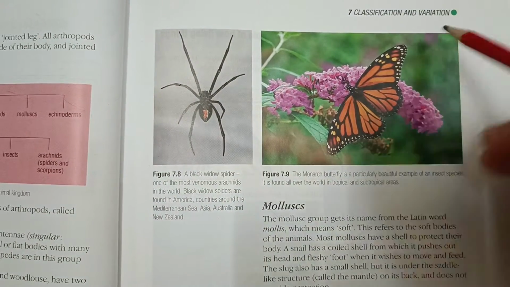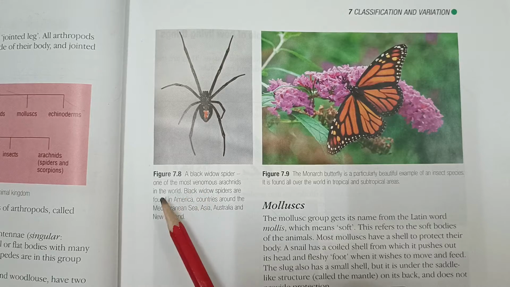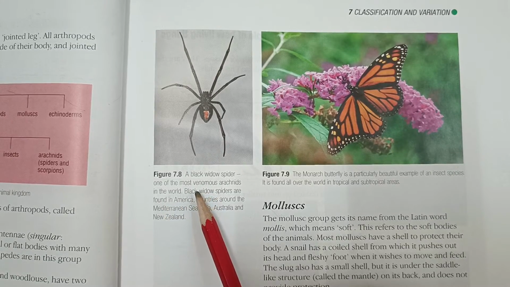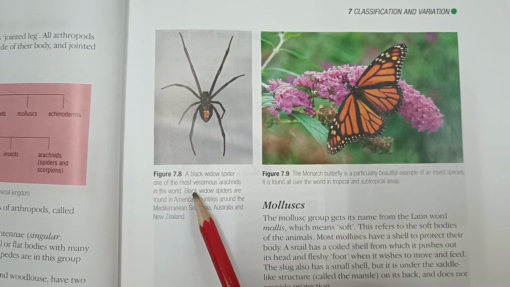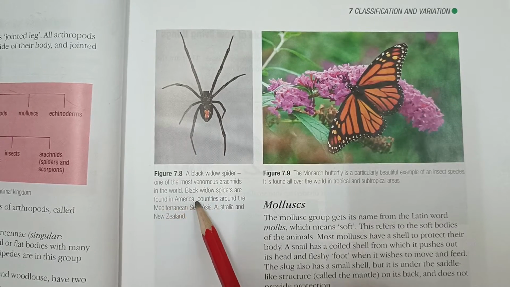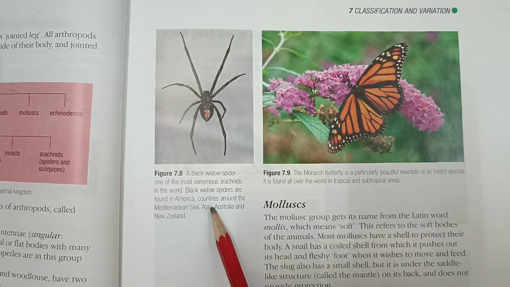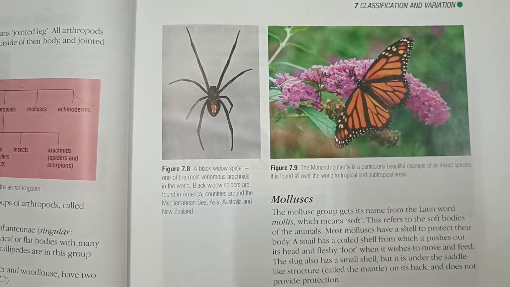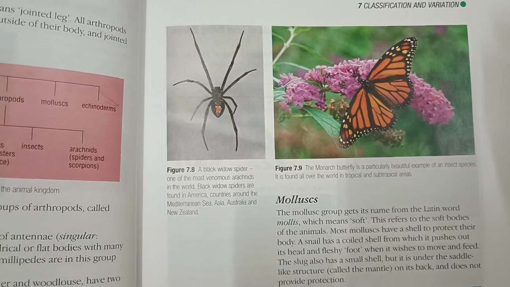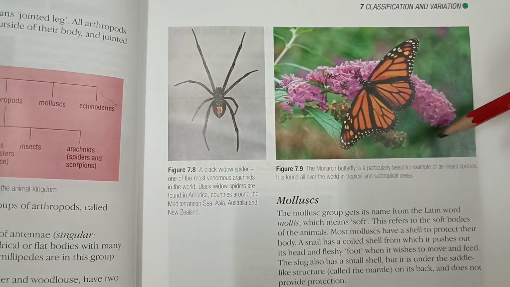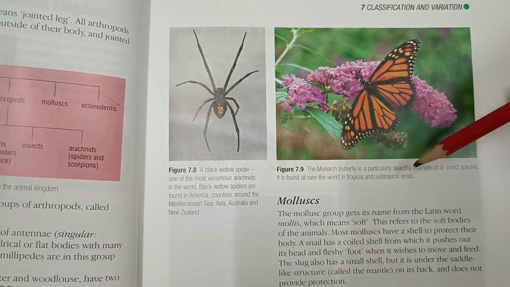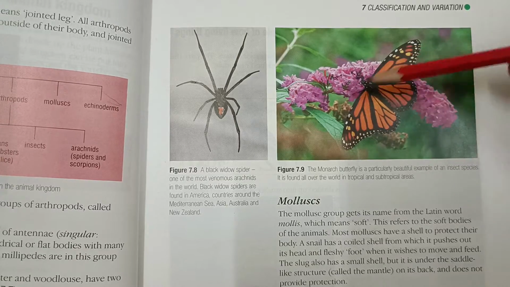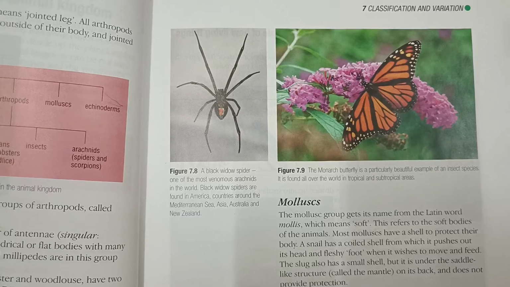This is an insect. This is the spider, a black widow spider, one of the most venomous. Venomous means poisonous, in the world. Black widow spiders are found in America, countries around the Mediterranean Sea, Asia, Australia, and New Zealand. The monarch butterfly is particularly beautiful because it is colorful and has many pattern designs.